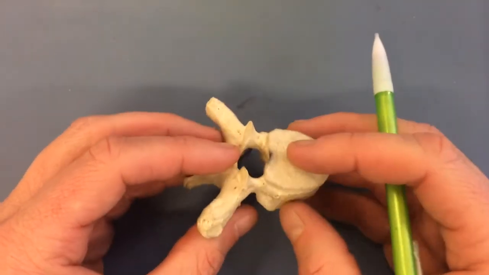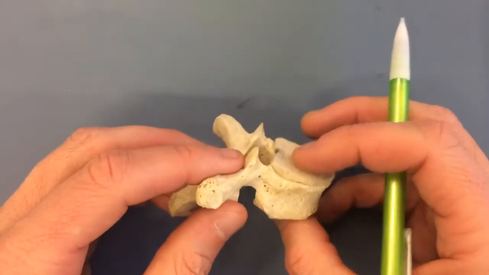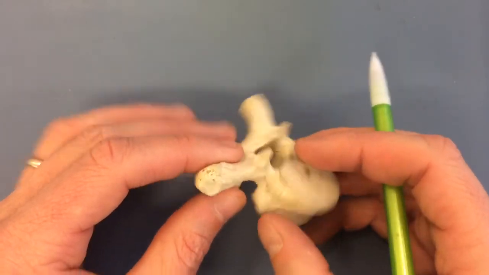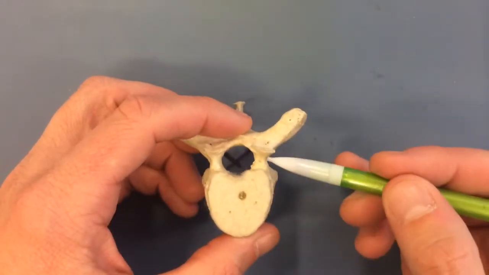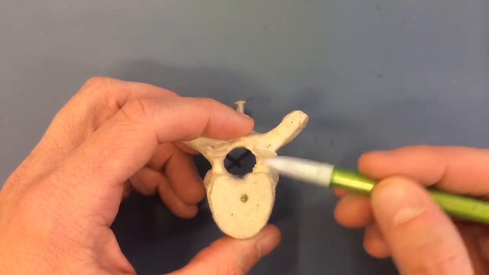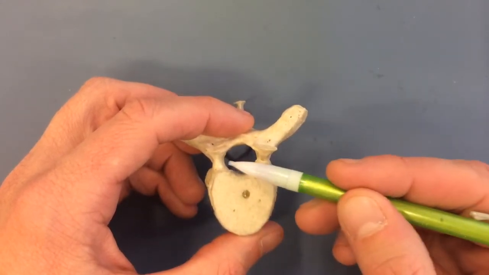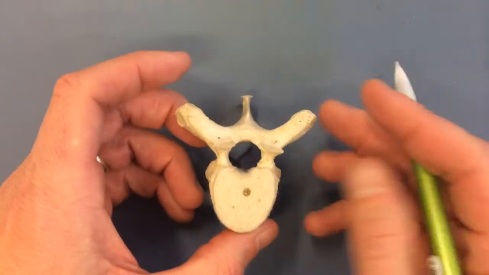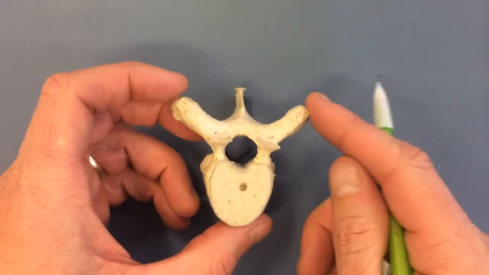Body is the main portion of the bone right there, right here. Pedicle, I'll turn it this way. That's this little bridge of bone that connects the body to the rest of the vertebrae. Pedicle. Transverse process, these are the side wingies.